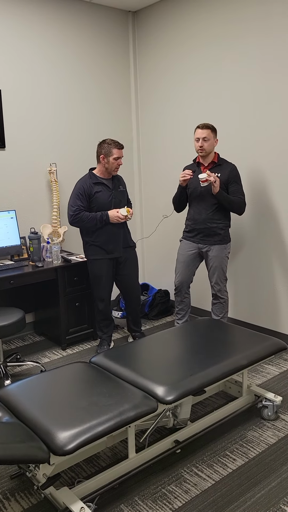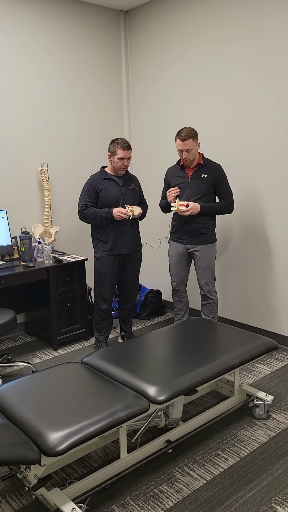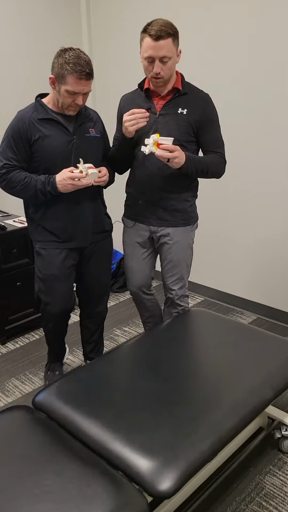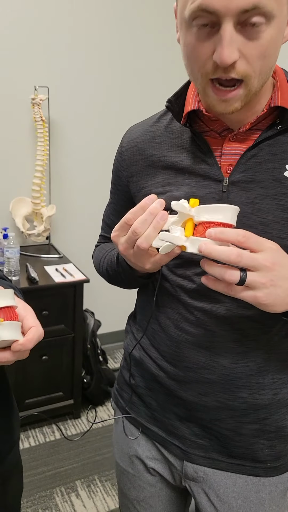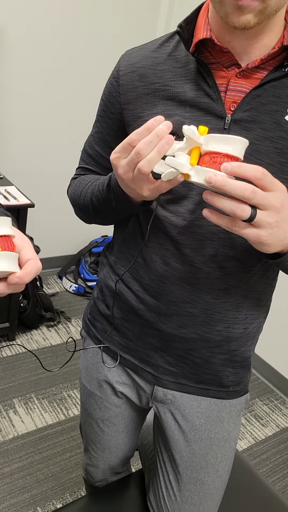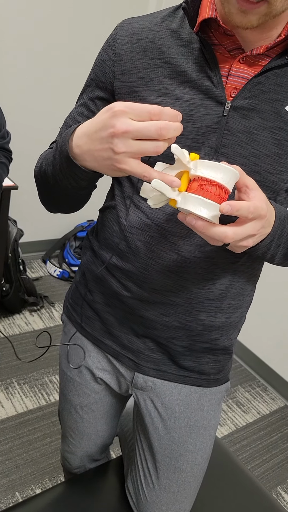Number one by far, we talk about this all the time, is going to be a disc injury or a disc herniation. So if you come in here, we'll show what that looks like. Here's the bones of your spine, then you have the disc in the middle here. The outer layer is like a thick band of tissue, and the inner layer is like a jelly-like material. And then here we've got the nerve root.